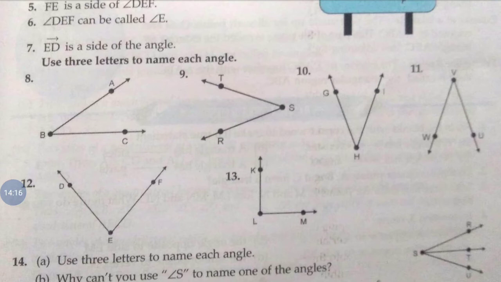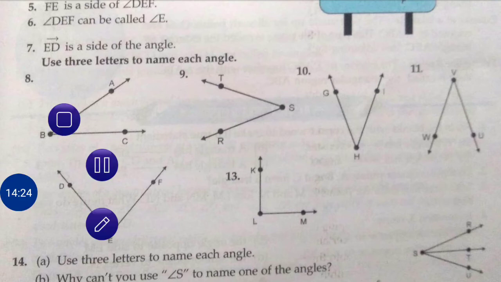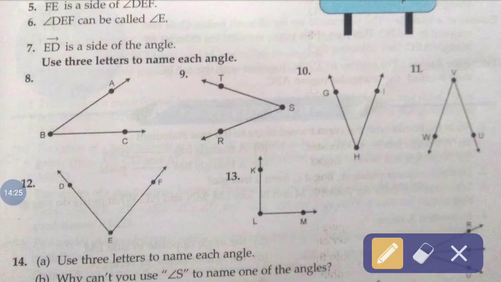And they said don't write angle B, angle S, angle H. They said using the three letters. So using the three letters, it means first will be your angle ABC, then angle TFR. In this way you are going to write it. This you are going to do by yourself.